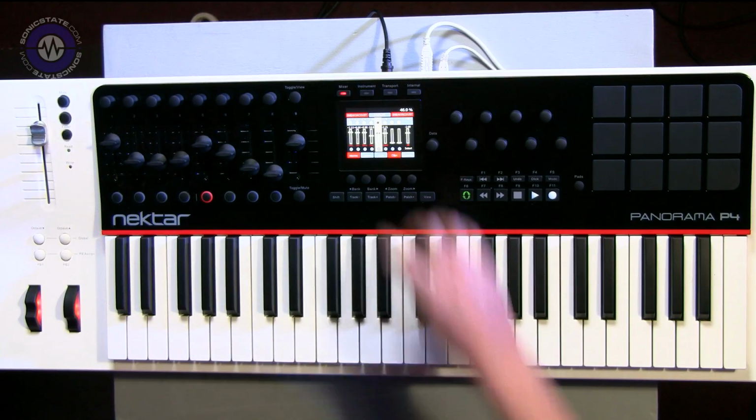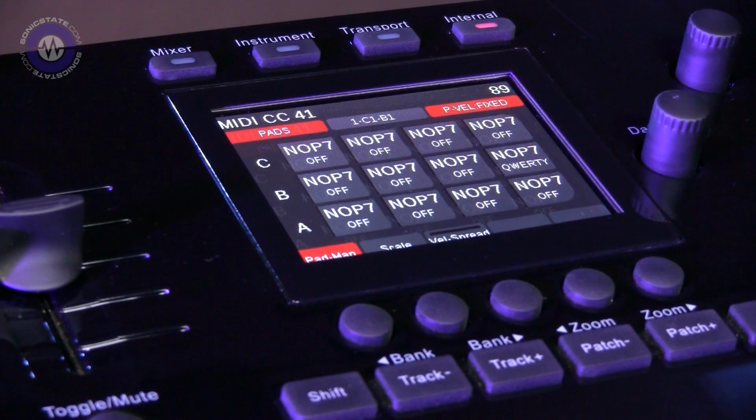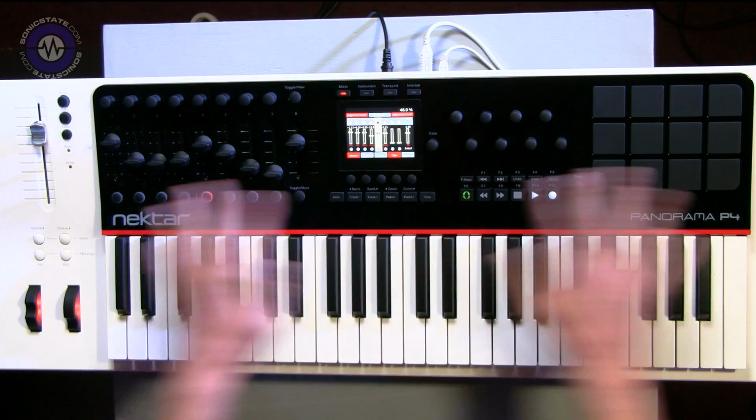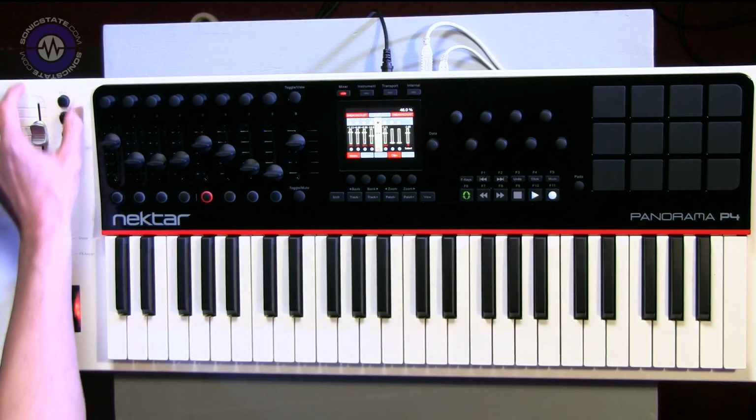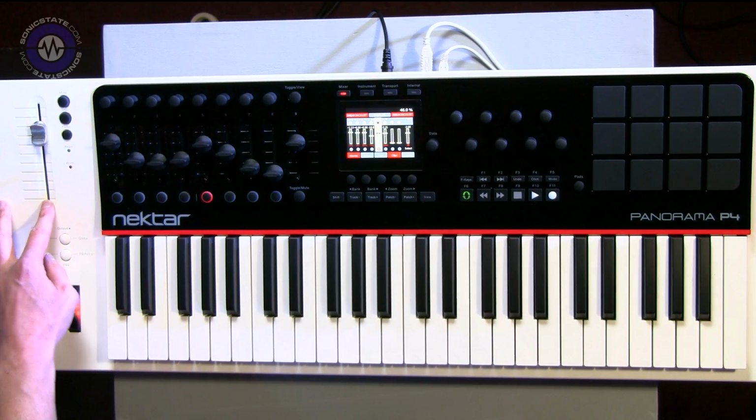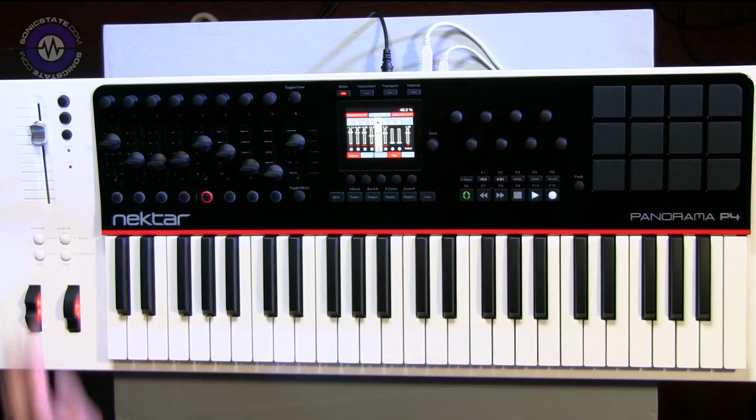You have mode buttons up here for DAW support, mixer, instrument, transport, and then internal is the internal preset operation. And then over here we have a 100mm Alps fader section. That's motorised, it's touch sensitive, it's high resolution, so not just 7-bit MIDI. It sends over 1024 steps in this 100mm that you see here.